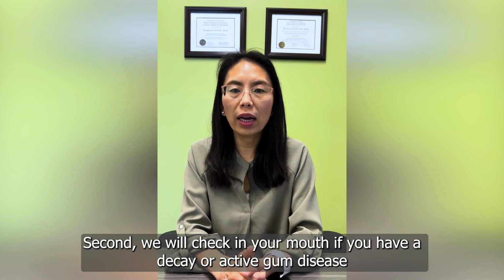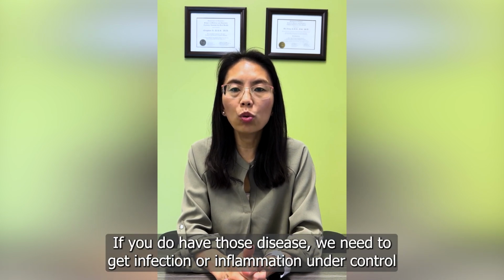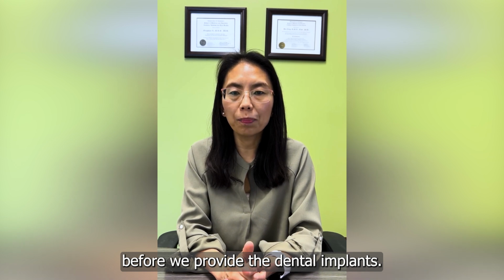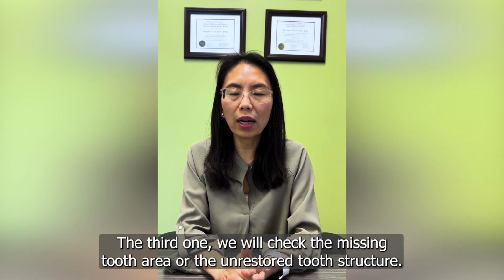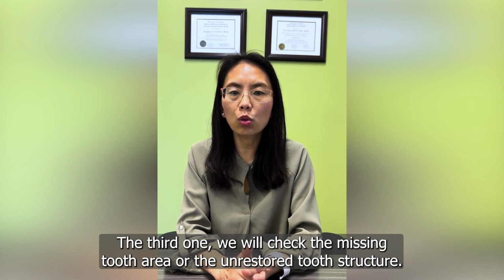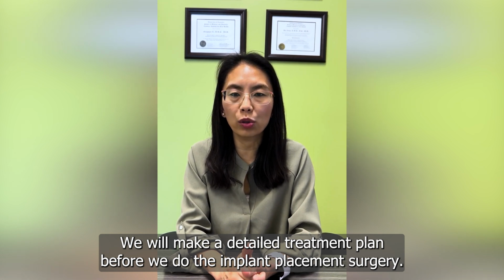Second, we will check in your mouth whether you have decay, active gum disease, or a clenching or grinding habit. If you do have those problems, we need to get the infection or inflammation under control before we provide the dental implants. The third thing is we will check the missing tooth area or the unrestored tooth structure. We will make a detailed treatment plan before we do the implant placement surgery.